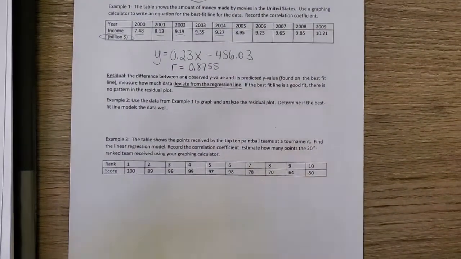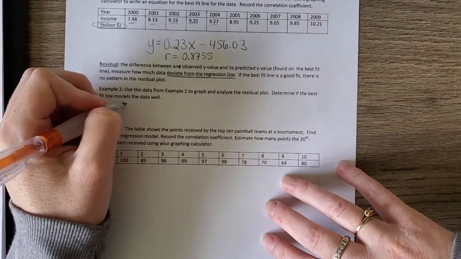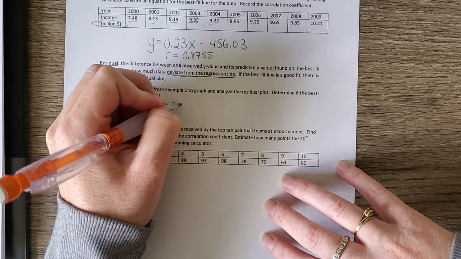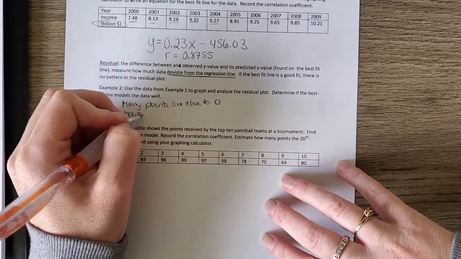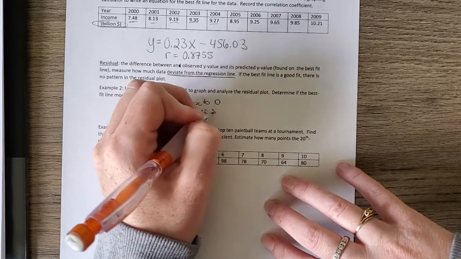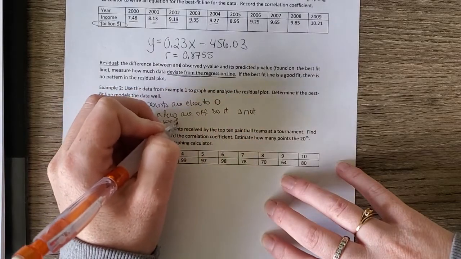So to answer the question on your notes, it says to use the data to say if it's the best fit model. You could say many points are close to 0. However, a few are off, so it is not a perfect model.